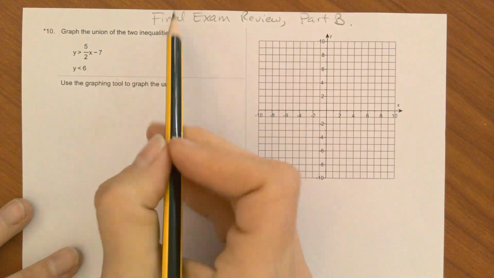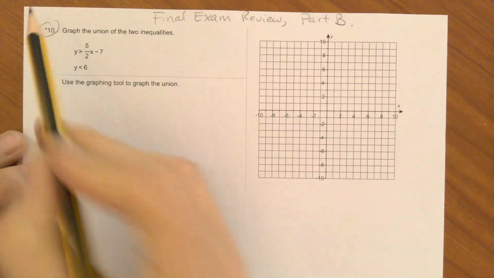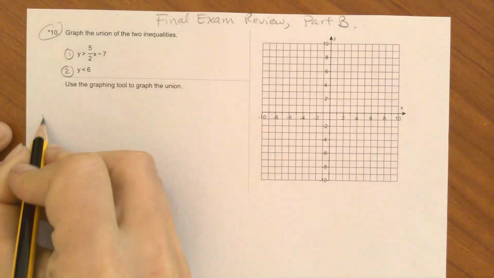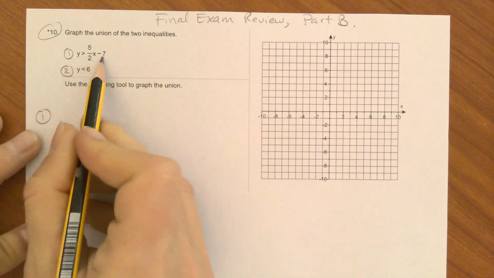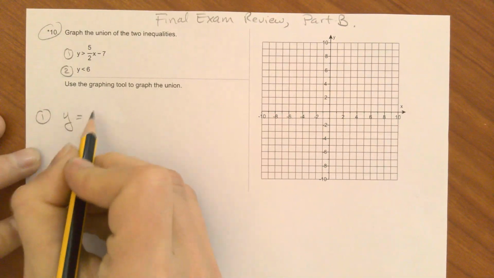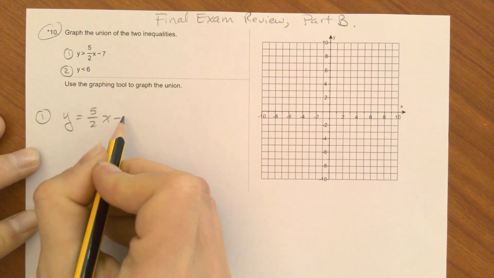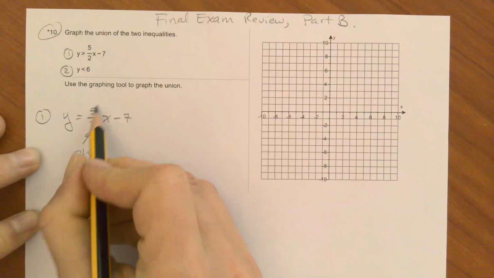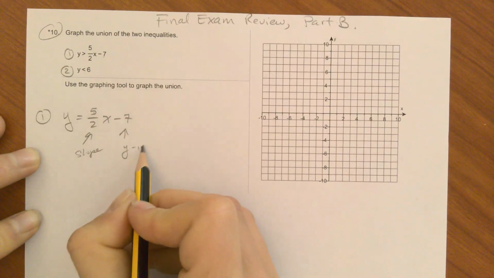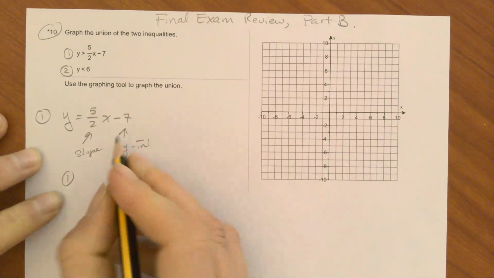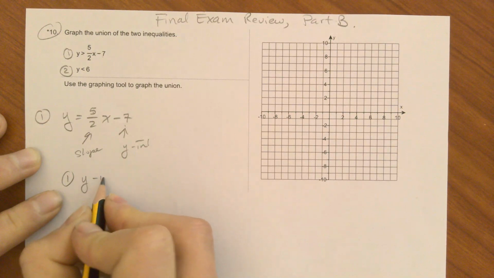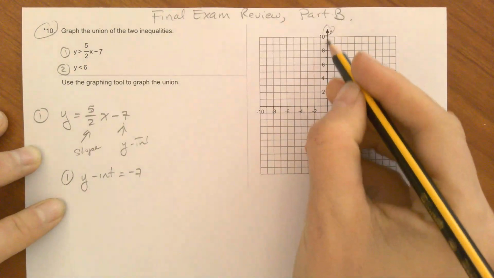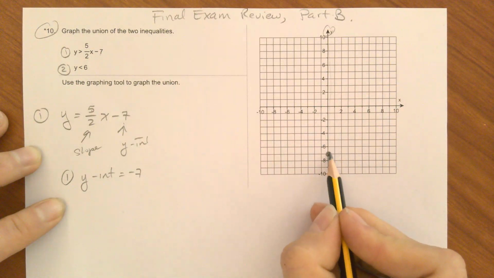Okay, so we're doing the final exam review part B, and we're doing question number 10. So let's look at equation number 1 first. First, let's just pretend it's a straight line and graph this. This is my slope, because it's right in front of the x, and this is my y-intercept. So first I have to put a point at -7. Here on the y-axis I go down to -7 and I put a point.